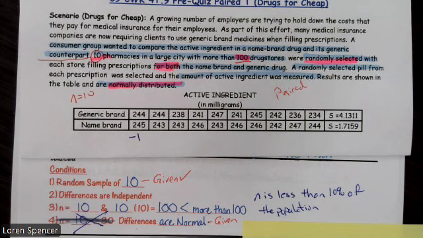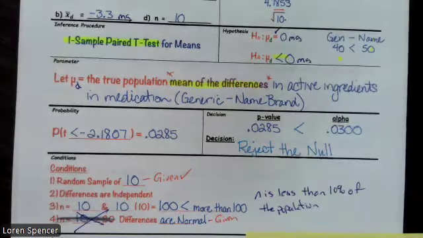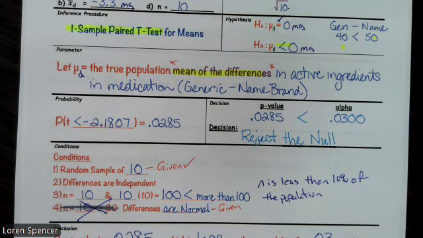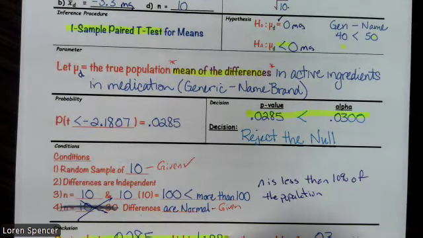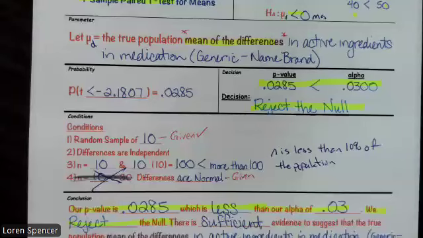All right, after all of that, we are finally ready to write our conclusion, which is really a restatement of all the work that we've already done. We said our p-value is 0.0285, which is less than our alpha 0.03. We said that right up here. That came from right there. And then it gives our decision. We reject the null. That's what we're going to say next. We reject the null. There's sufficient evidence.